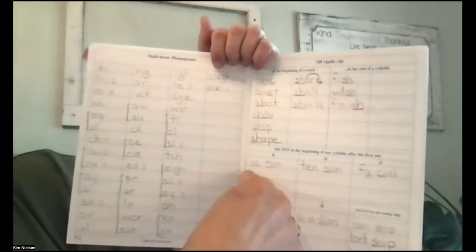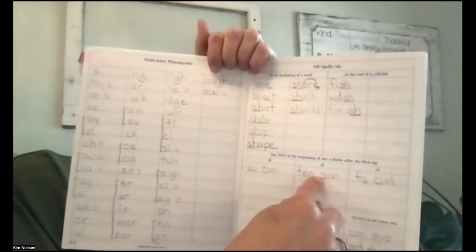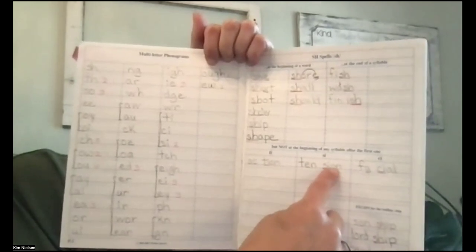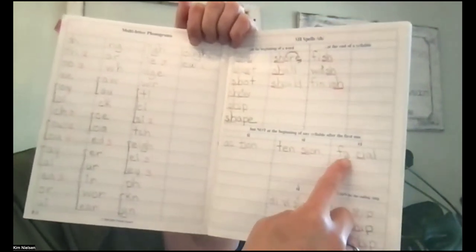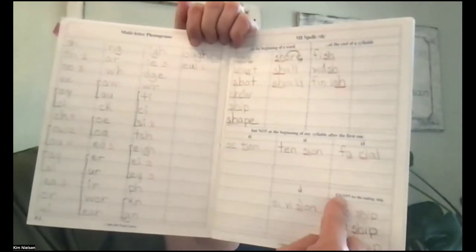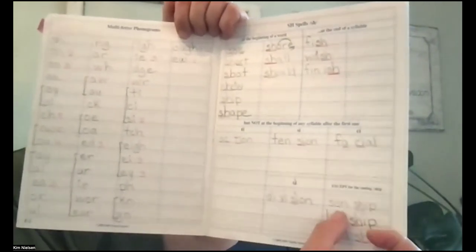But not at the beginning of any syllable after the first one, like action, tension, right? So this is sh, zh. Here you see the sh sound. If I wanted the zh sound, I have division. Okay. The short sh, I might give them an example of facial. Okay. Except for the ending ship. And maybe you give them sunship.